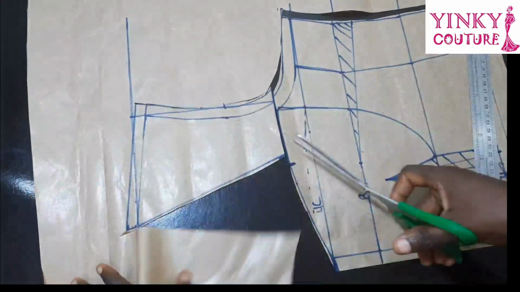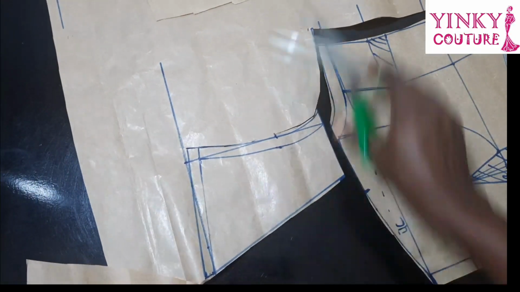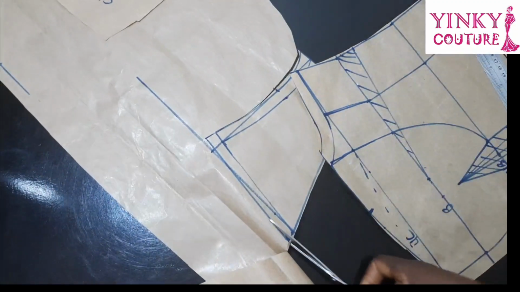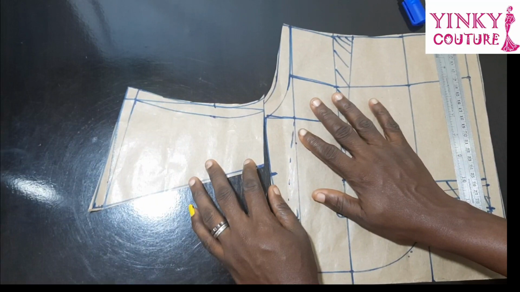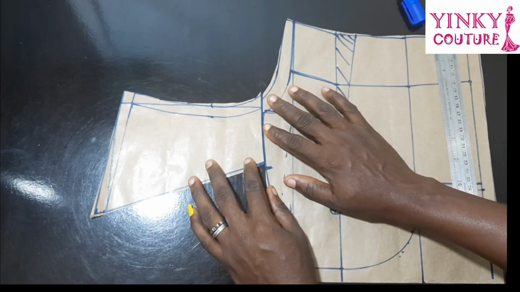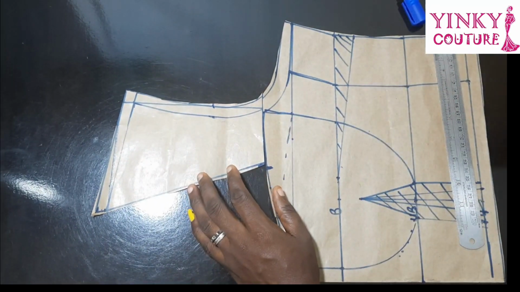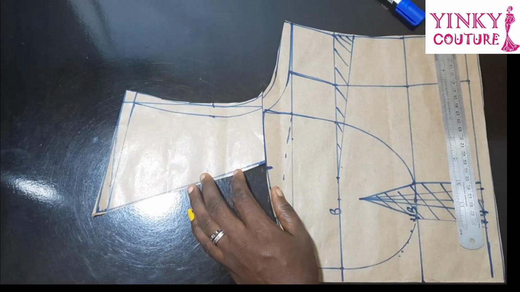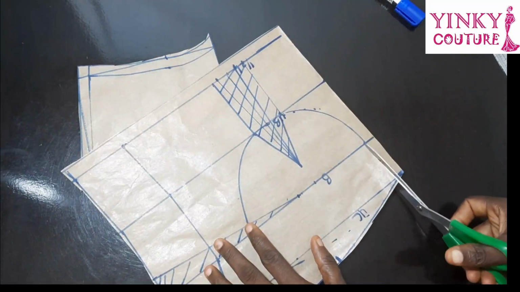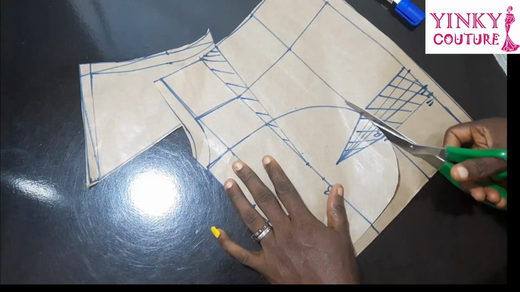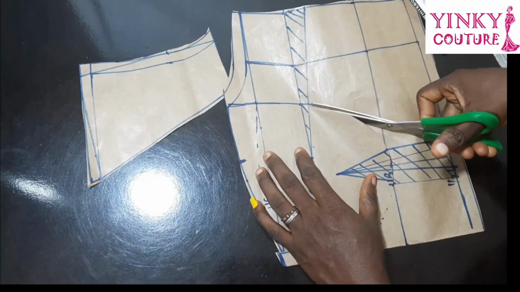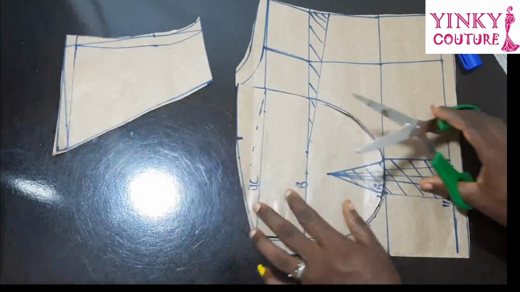After I have done that, I'm going to remove this part like so. Then just note the part that will be connected, so that you won't make a mistake. So this is how I'm going to connect it. I have marked it, so I'm going to connect it like so. After that, the next thing is to remove the cup. So I'm going to remove the cup in this way. First of all, remove the cup before you remove the dart.